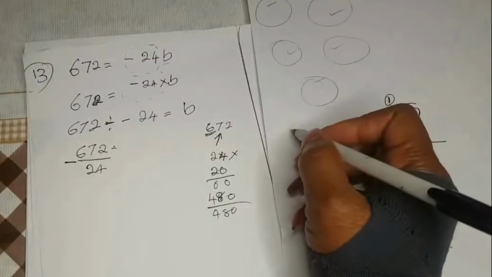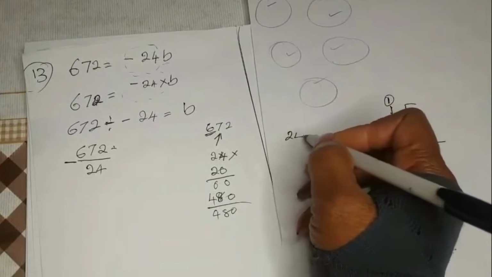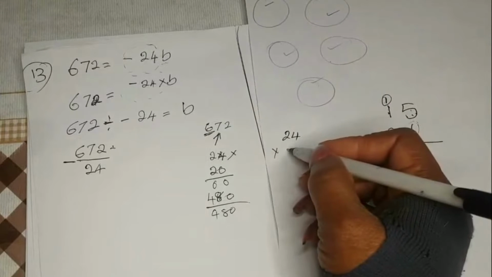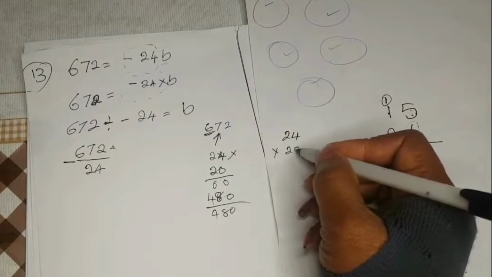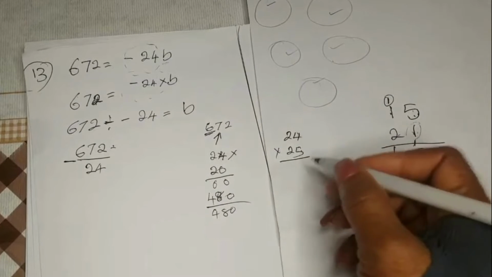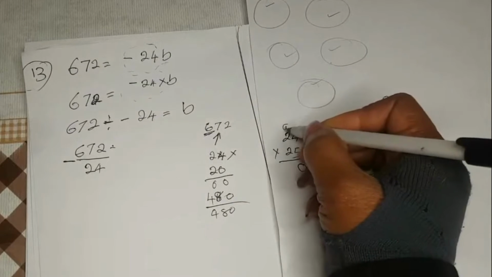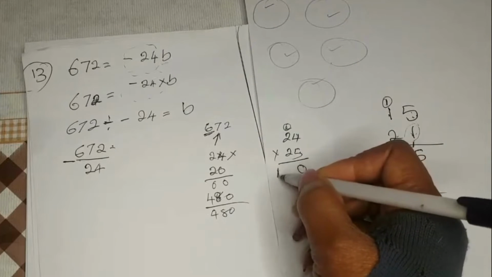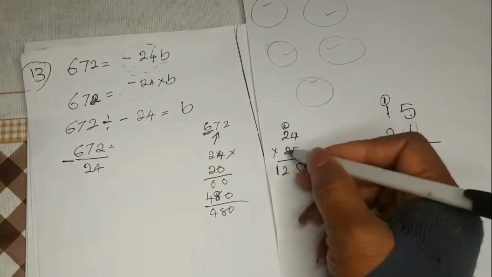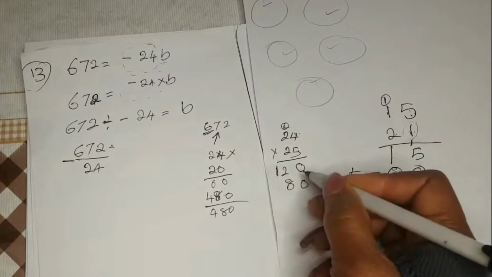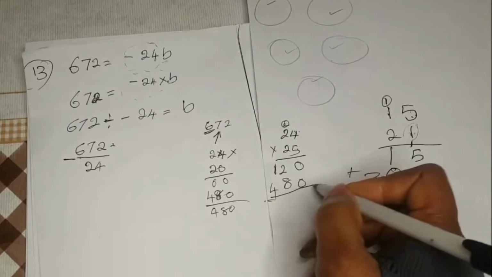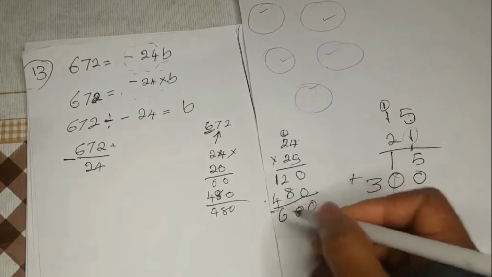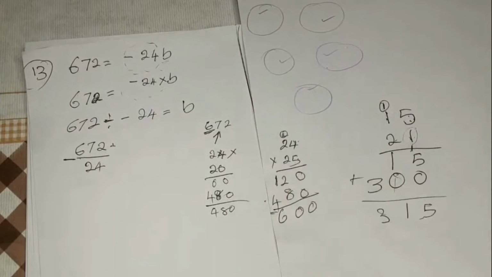This is rough work. 24 multiplied by, since 480 is too low, let's go higher. Maybe 25. This times this, we're going to give you 20. This times this, 10 plus 2, 12. 2 times 4 is 8. 2 times 2, 4. Okay, so we got 600, but we are looking for 672.